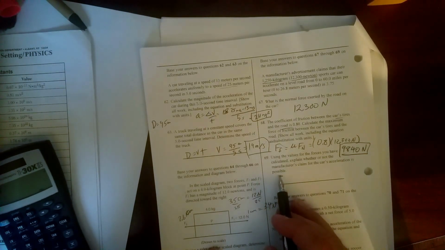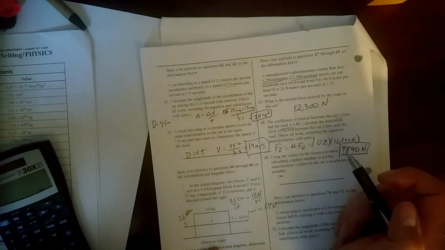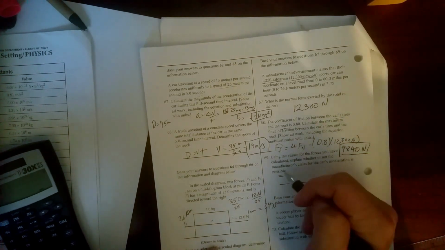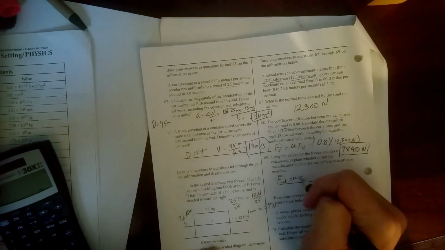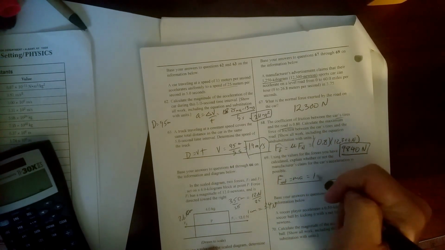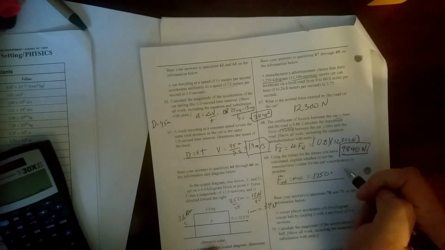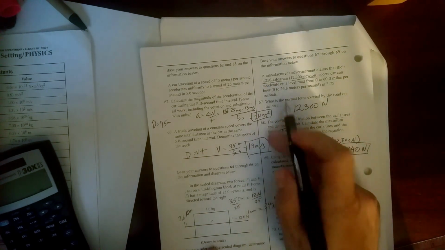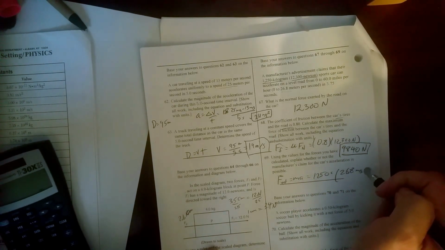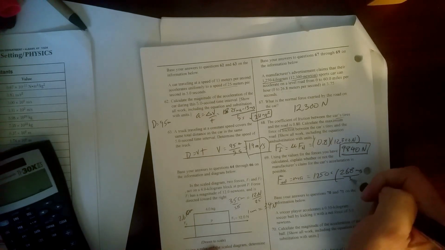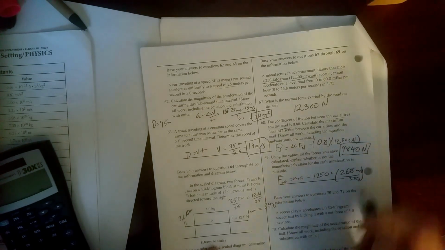Okay, so let's think about this. F net, because your net force is going to be caused by friction. Net force is ma, which is 1250 times the acceleration, which is the change in velocity over time. So 0 to 28.6. So the change is 26.8 meters per second, to change velocity in 3.75 seconds.